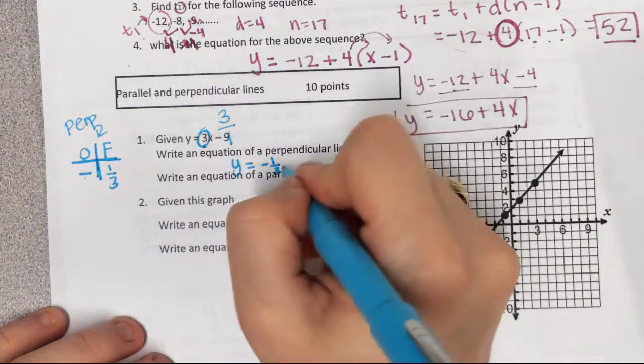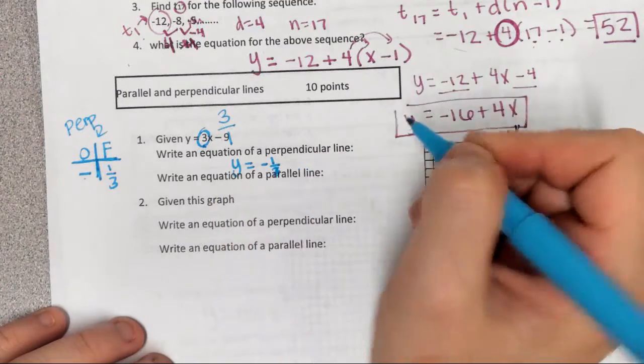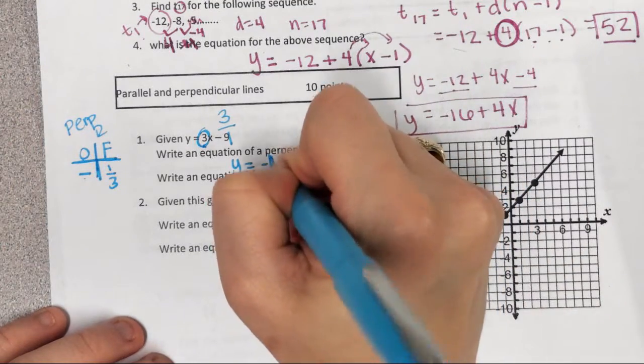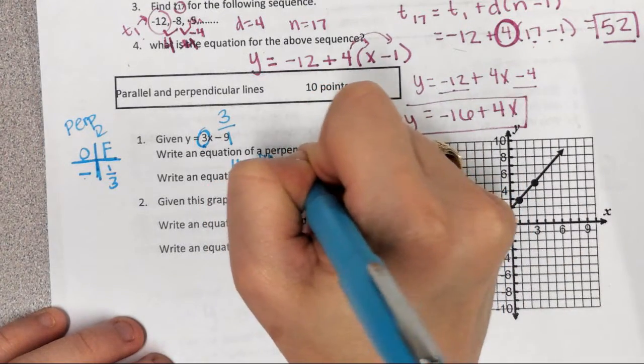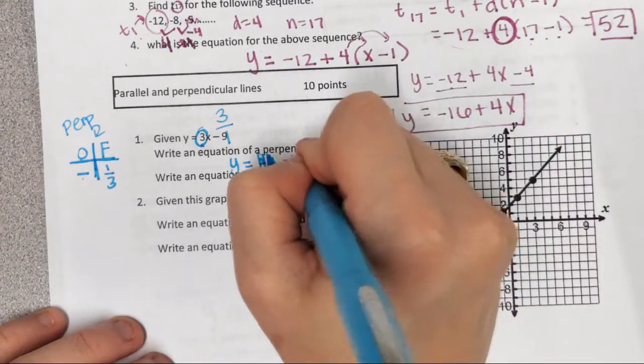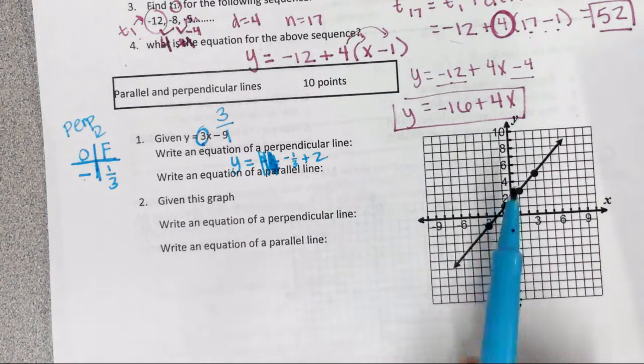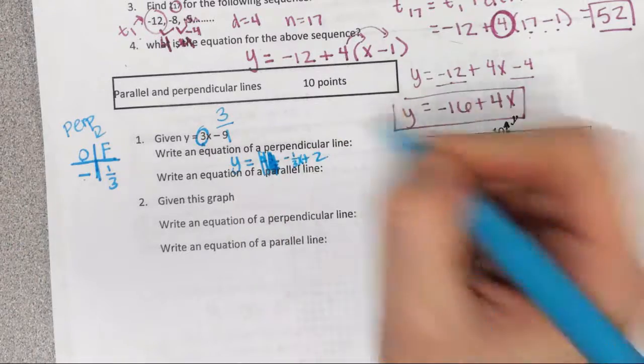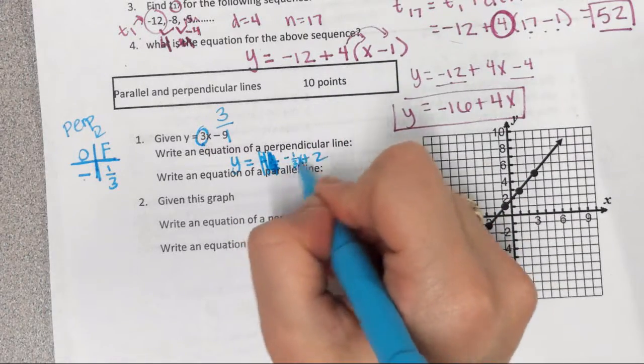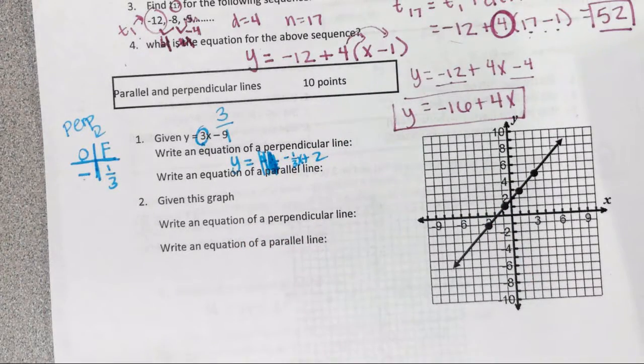It can have any y-intercept. Can you see that? Probably not. You should say negative 1/3. You can put any number here, plus 2 if you want. It can be any number you want there, as long as the slope is negative 1/3 x plus 2. So as long as this is a negative 1/3, that's what's important.